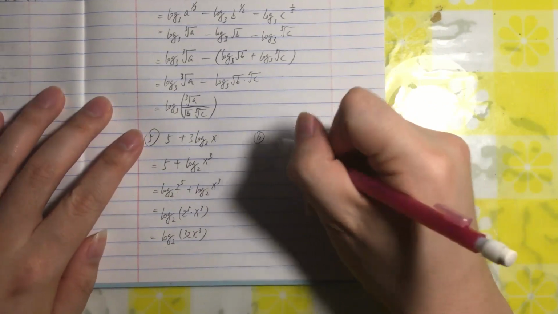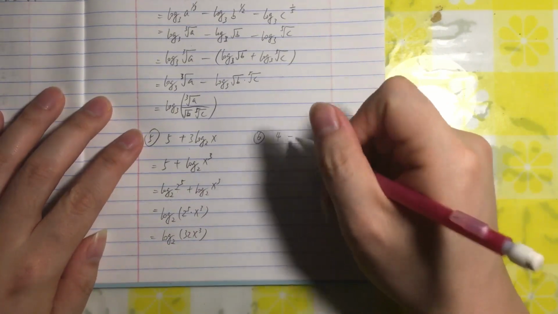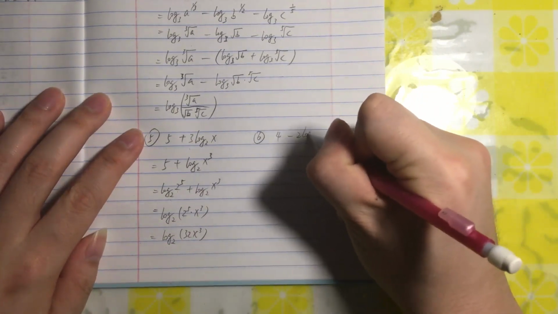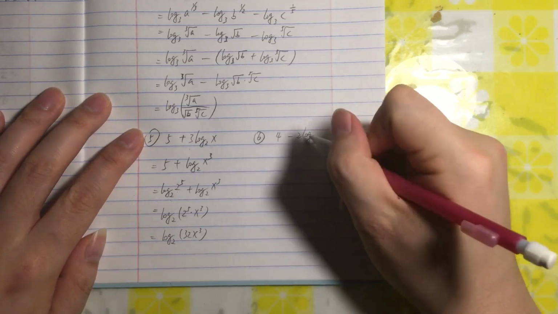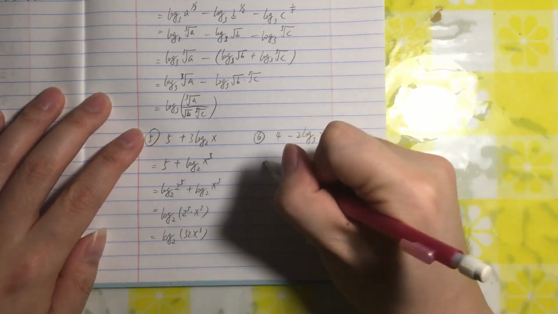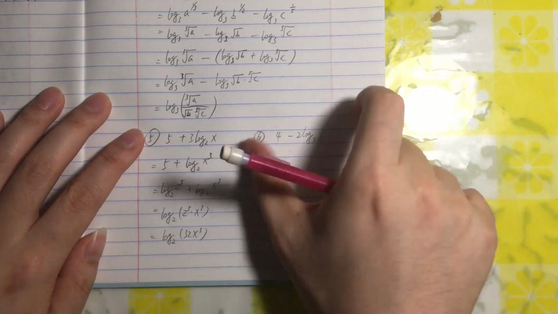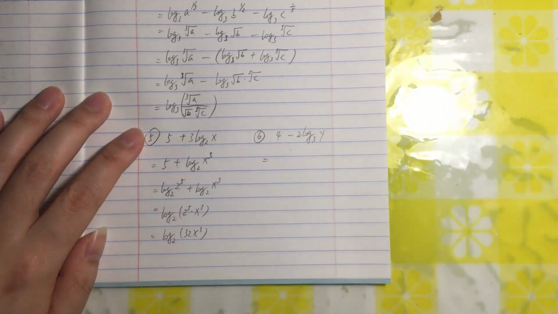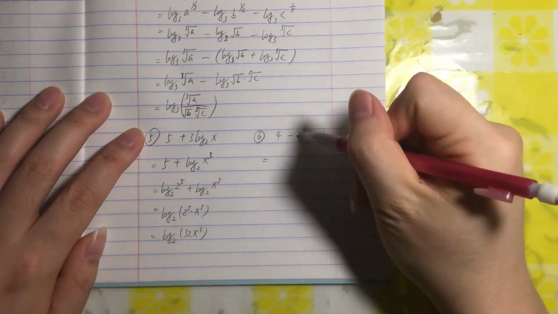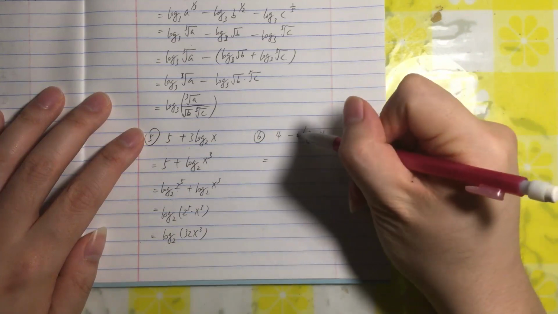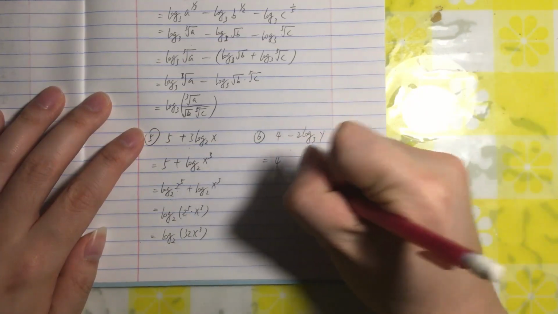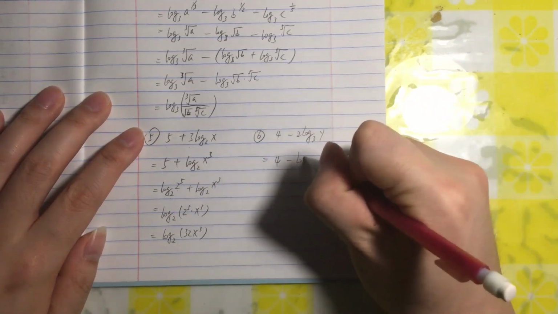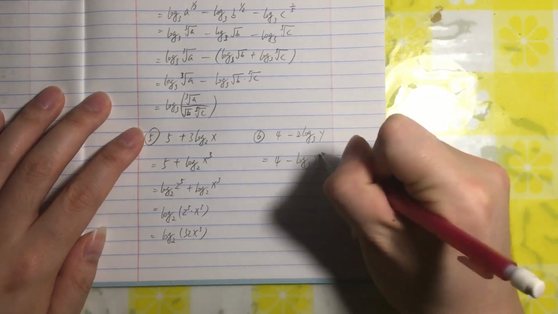This example, 4 minus 2 log base 3 of y. How can we combine this expression together? First of all, if there's a coefficient in the form, I bring the coefficient back as exponent first. So I get 4 minus log base 3 of y squared.